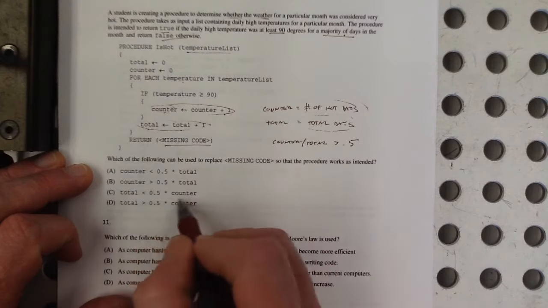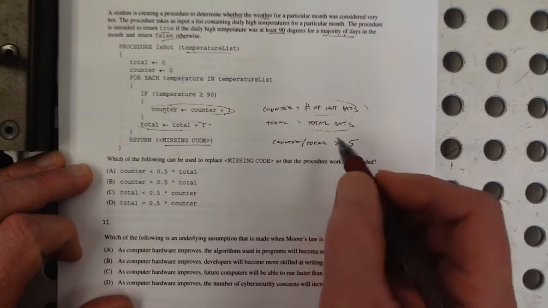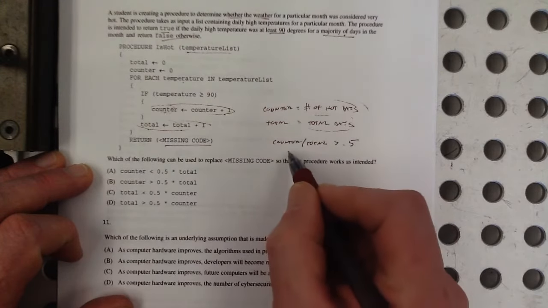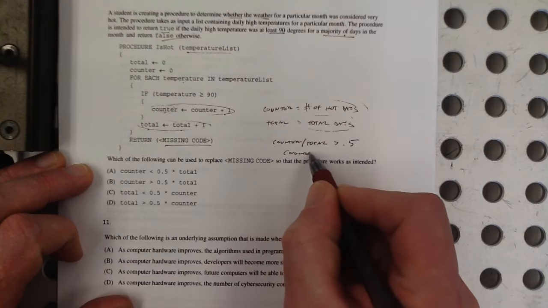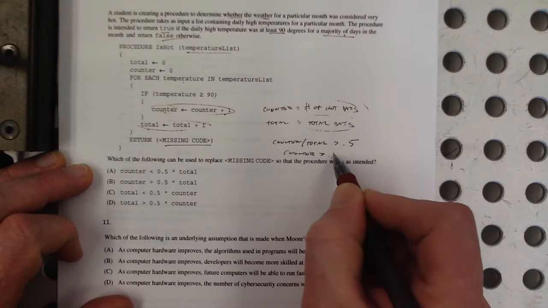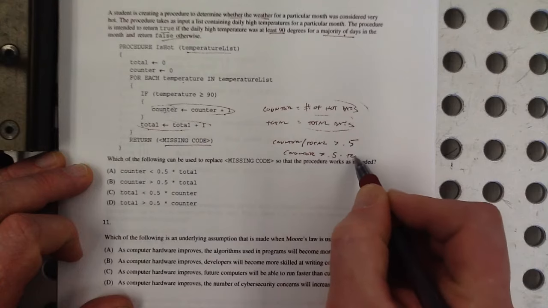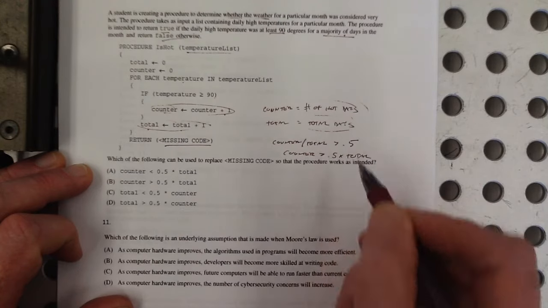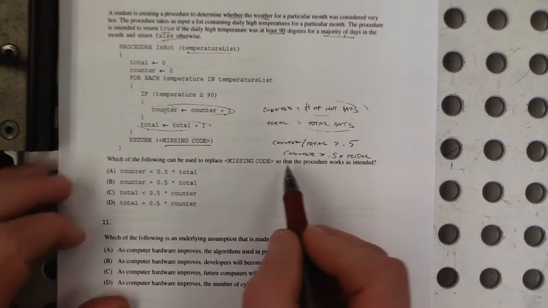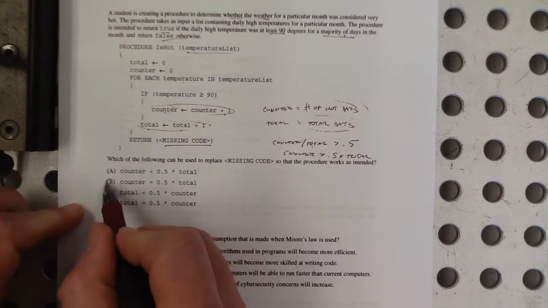And then like algebra wise, they don't have this as an option, so they multiply this over to the other side. You know how to do algebra 1, right? I'm just multiplying that to the other side. So counter greater than, that's this one, B.